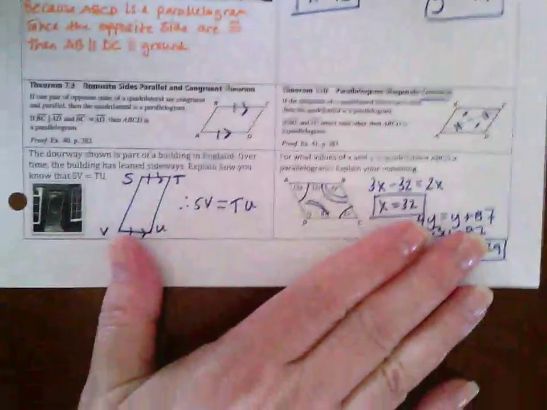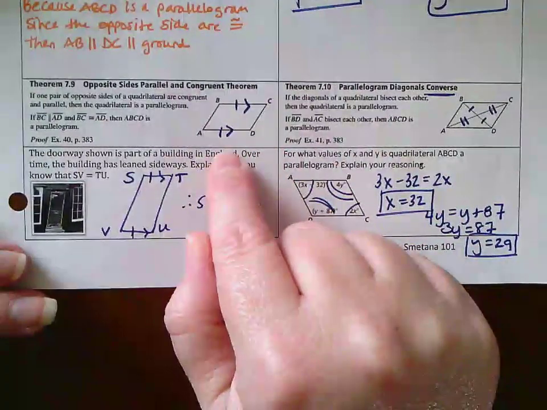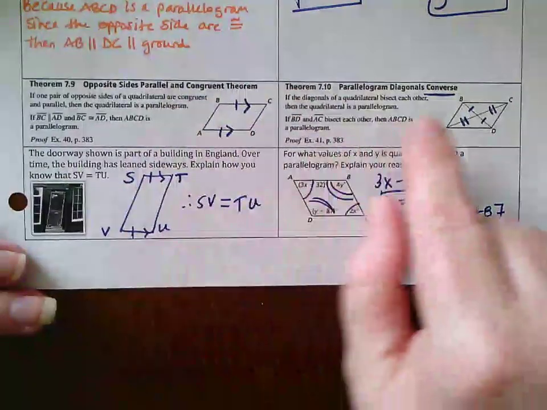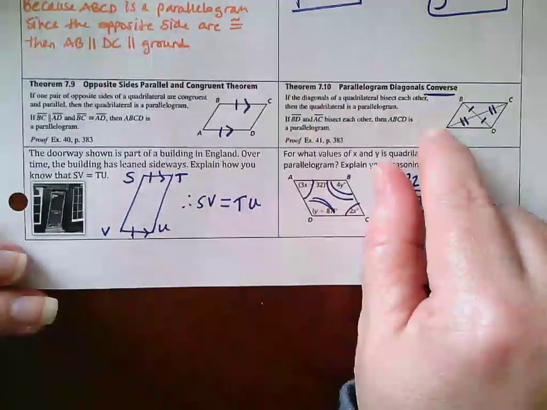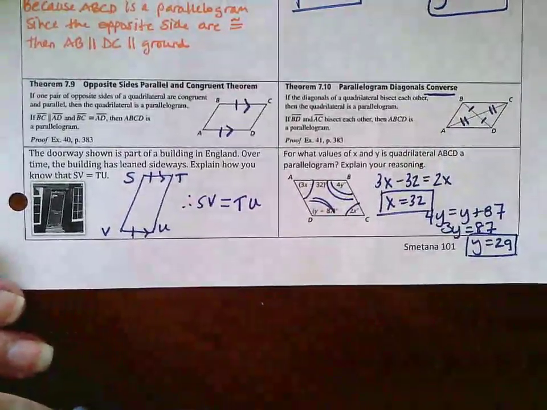On this one, opposite sides are parallel and congruent. So the opposite sides are parallel and congruent to each other. This is a parallelogram. And a parallelogram diagonal converse: if the diagonals bisect each other, that would be your midpoint right there, then this is a parallelogram.